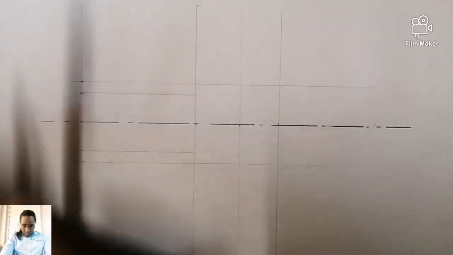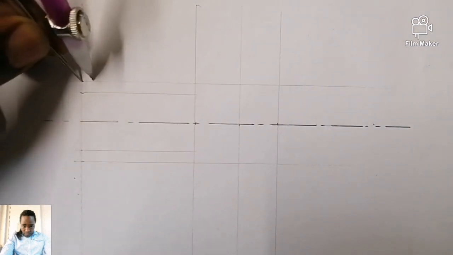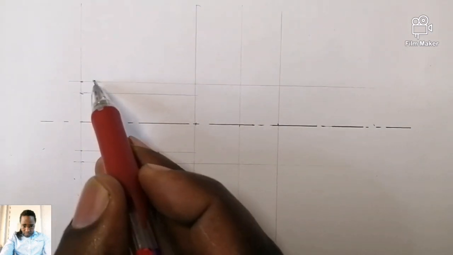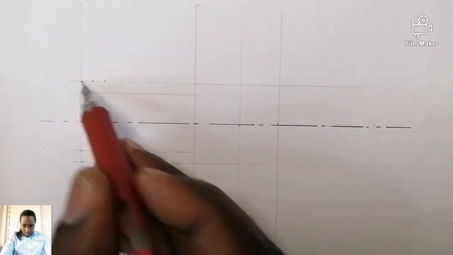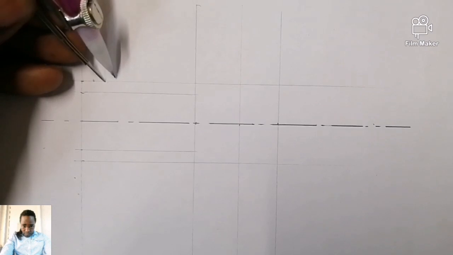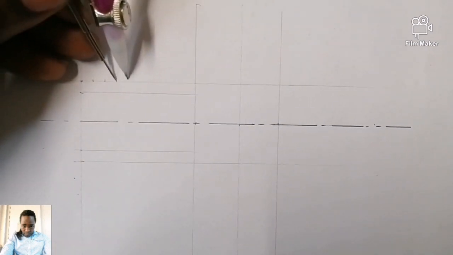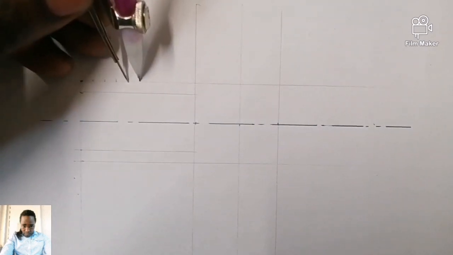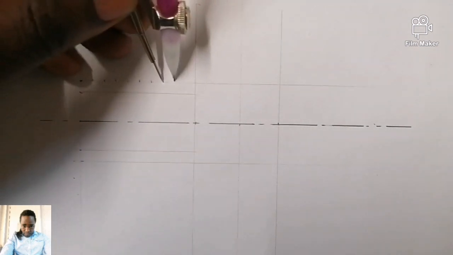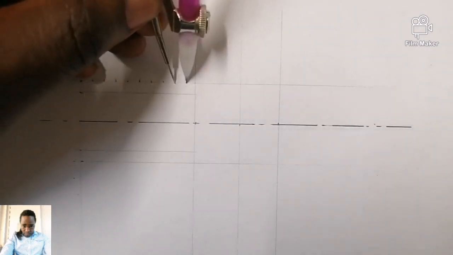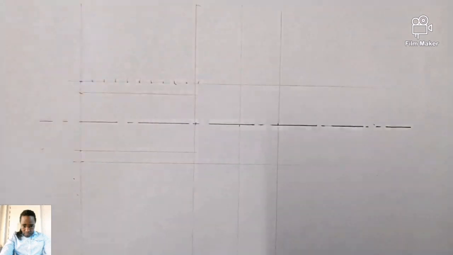You are saying half pitch, which means from here till here is 5, then another 5, so that from here till there is now a full pitch. You understand? So 5 millimeter, half pitch, like that till the end.